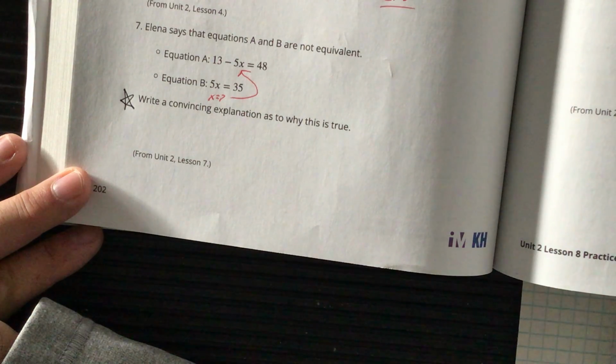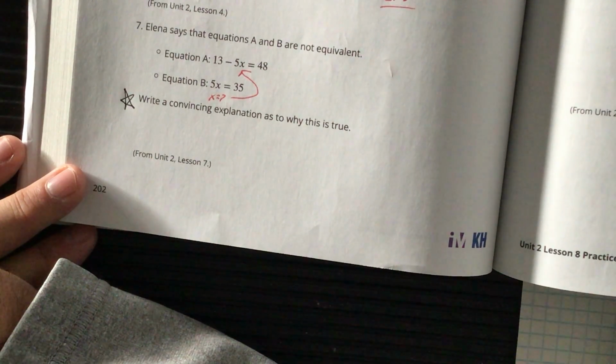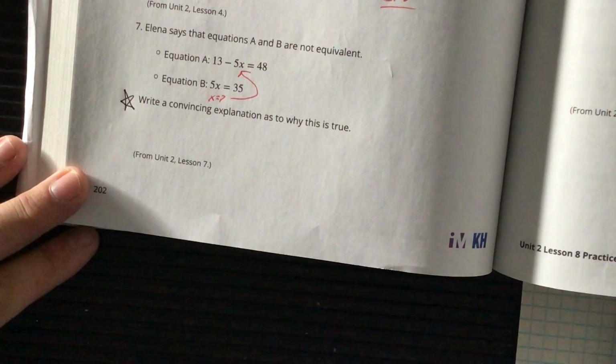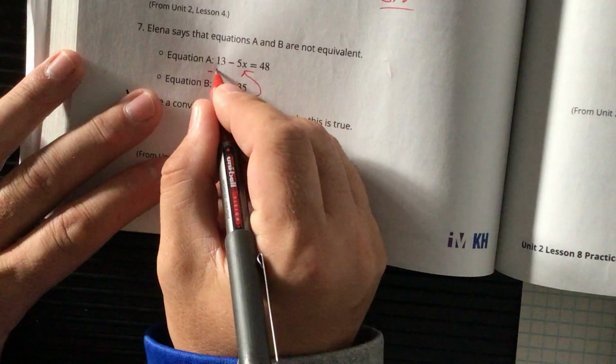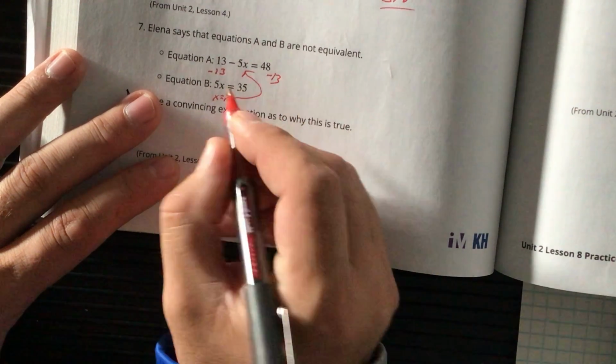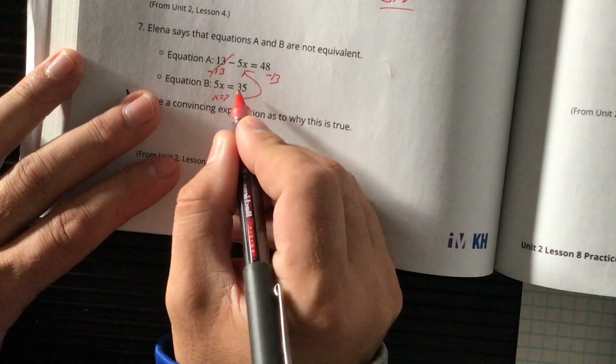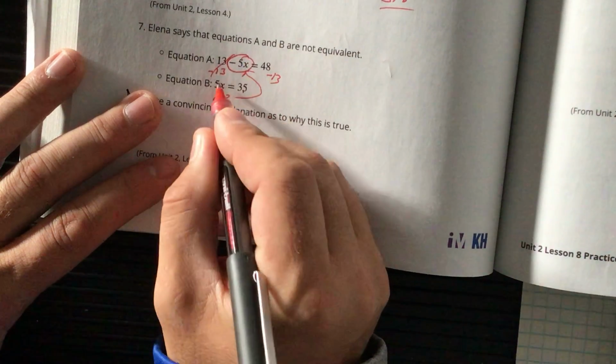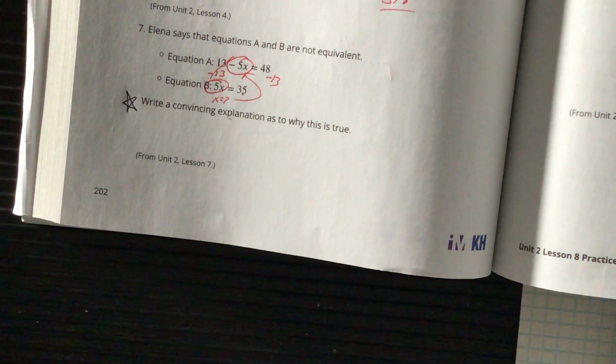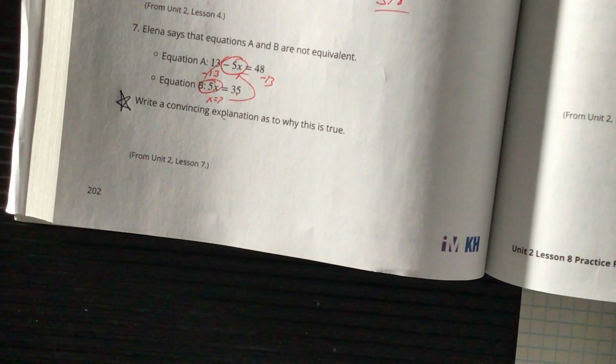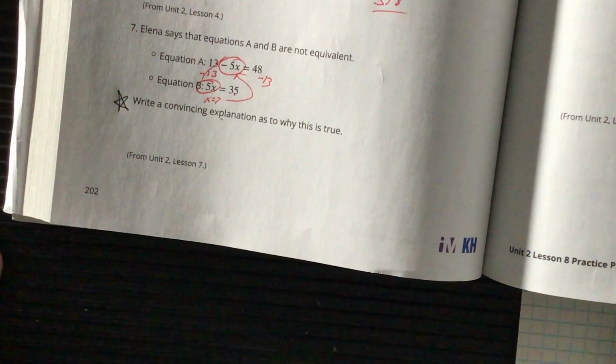So 13 minus 35 does not work. 48. So there's one way you can prove it. The other thing you could say, the 13 is gone. So if I subtract 13, 48 minus 13 is 35, but look what I got left. That's the reason it doesn't work. They just ignored the negative sign. Can't do that.